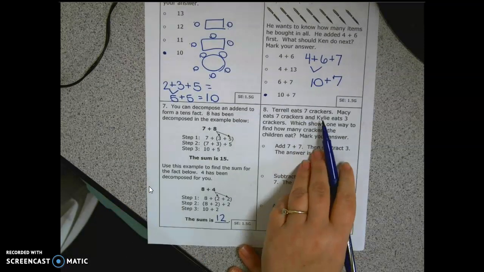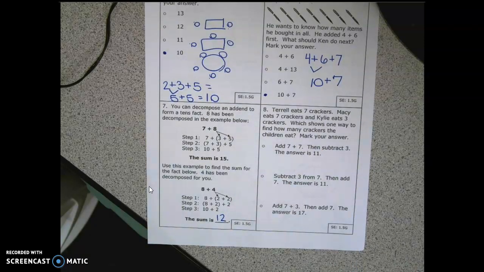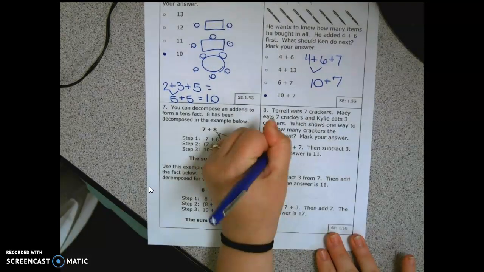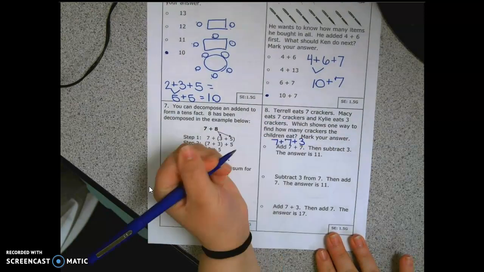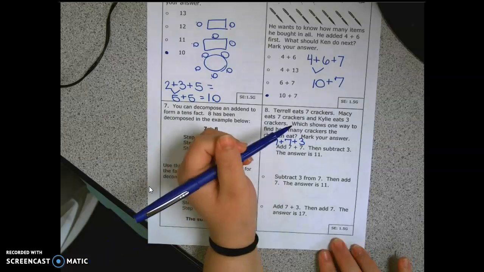Terrell eats 7 crackers. Macy eats 7 crackers, and Kylie eats 3 crackers. Which shows one way to find how many crackers the children eat? Mark your answer. Okay, well, I'm looking for how much they're eating in all, so I know I'm joining. I know Terrell's going to eat 7. I know Macy's going to eat 7, and I know Kylie's going to eat 3 crackers. So I'm looking for which one of these shows how many crackers all of them are going to eat.